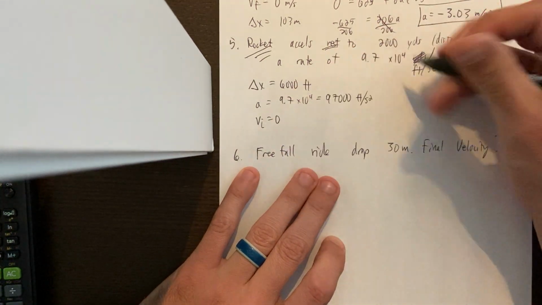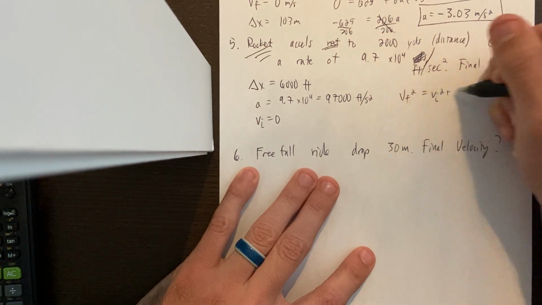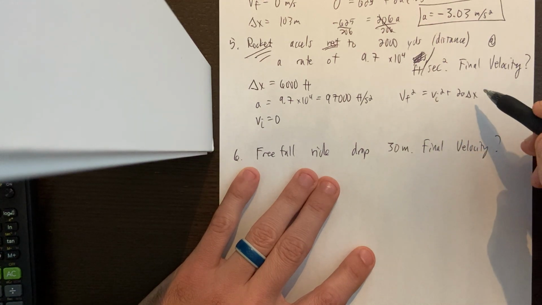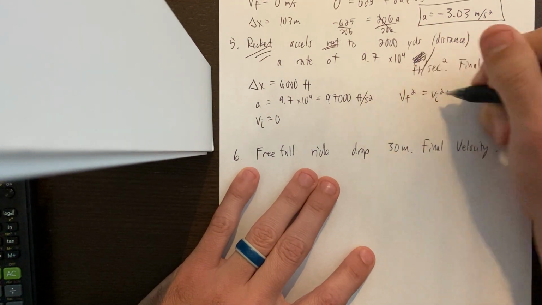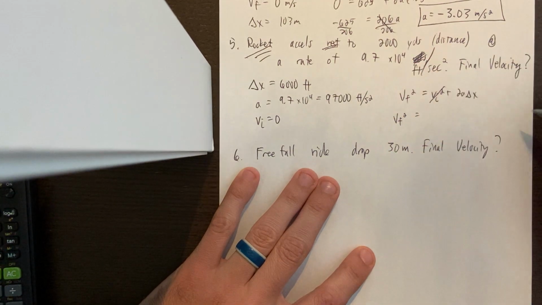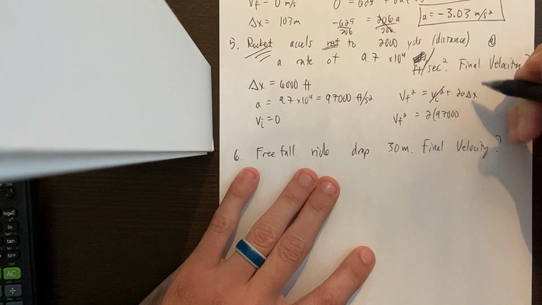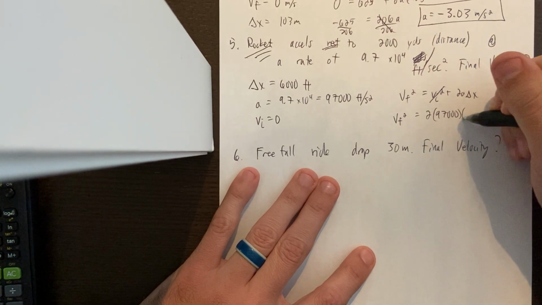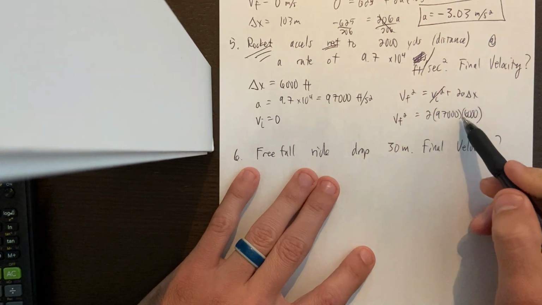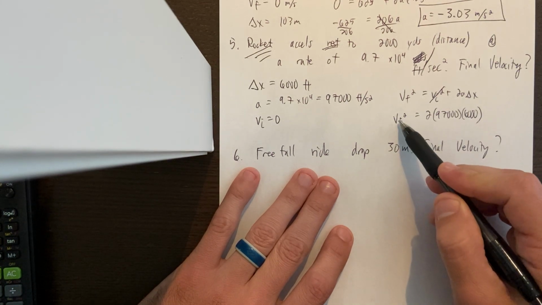So VF squared equals VI squared plus 2A delta X. Again, we've kind of been using that one a lot the last couple problems. So we don't know what VF squared is, but we do know that VI squared is 0. Our acceleration is 97,000. And then our displacement is 6,000 feet. So again, the units of my velocity I should get are feet per second. We want to get that in feet per second.